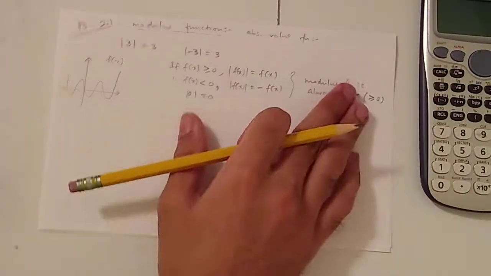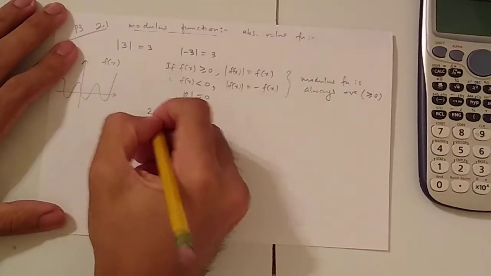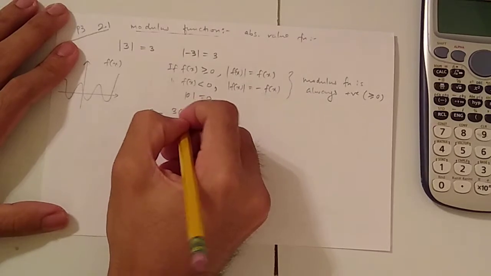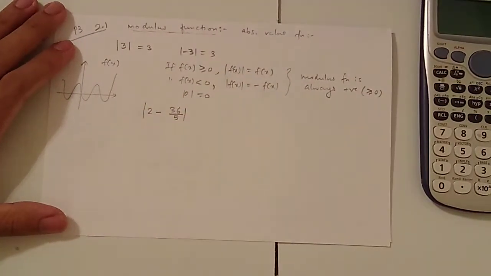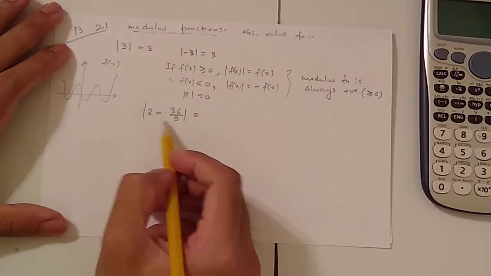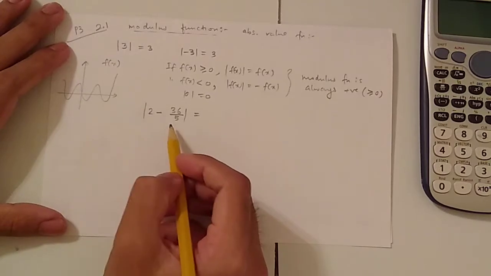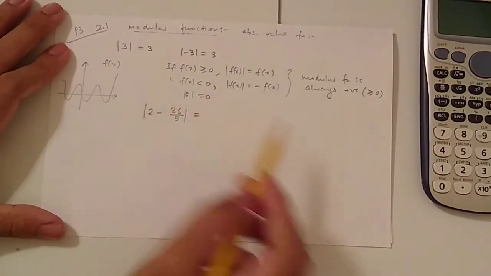If we consider an example, say you want to calculate the modulus of 2 minus 36 by 5. First, you cannot apply the modulus to each symbol separately. Simplify the expression and then apply the modulus to the entire thing.